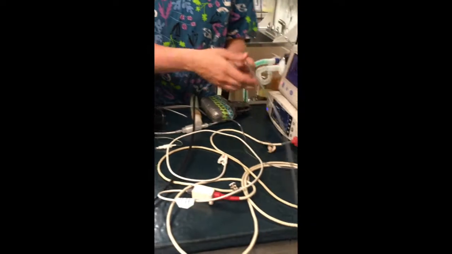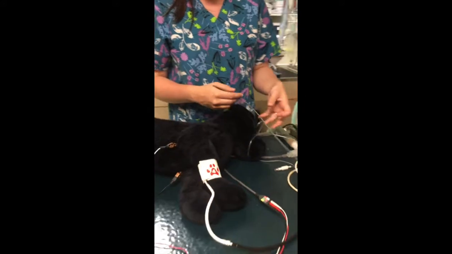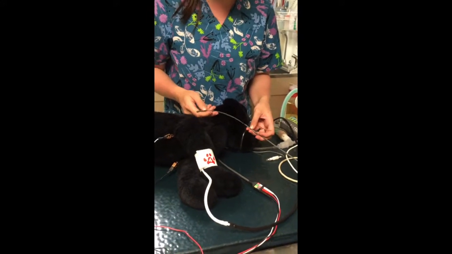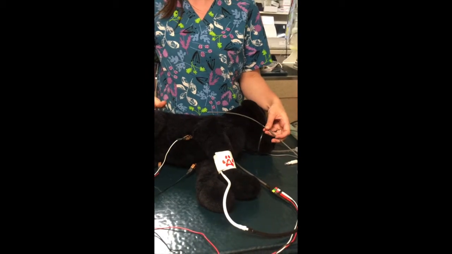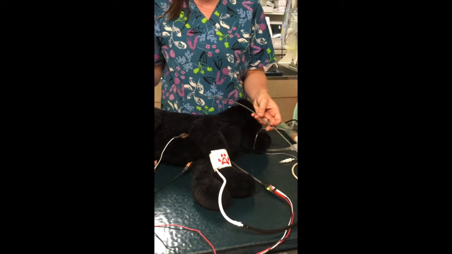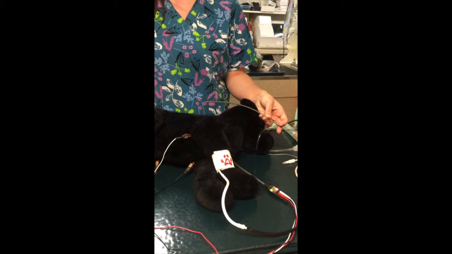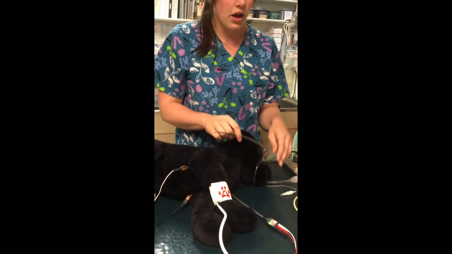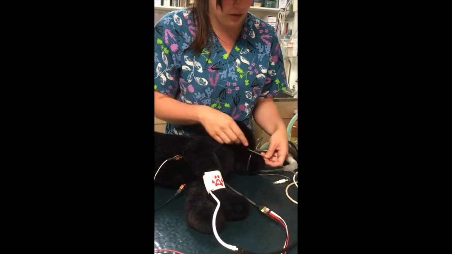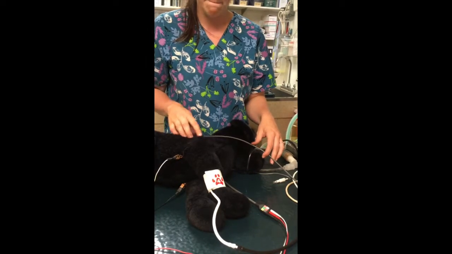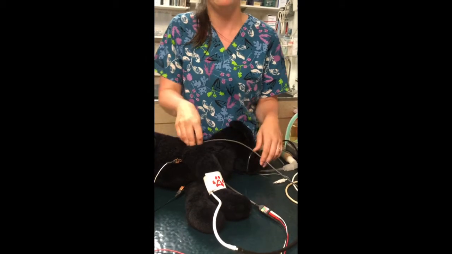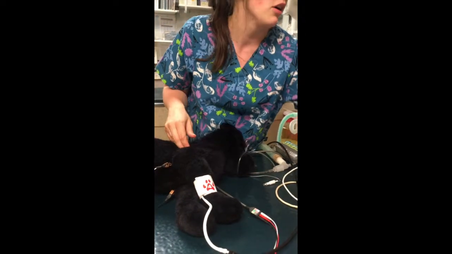Next, we have the esophageal temperature probe. So we can use an esophageal probe, or you can use a rectal probe for temperature. You may have trouble accessing the rectum during a surgery, so this is a good way to go. When you insert this, you want to insert it into the esophagus gently, about to mid-thorax, and that'll measure the internal temperature of the dog.